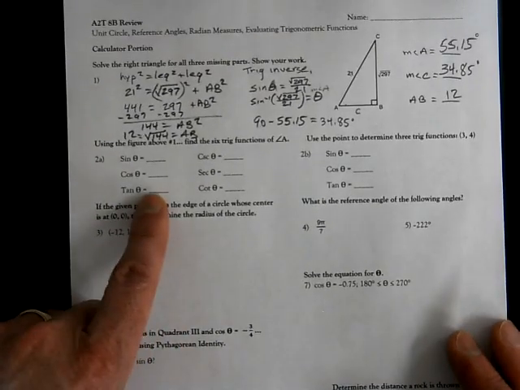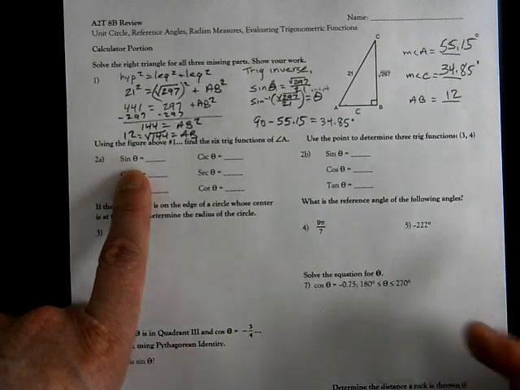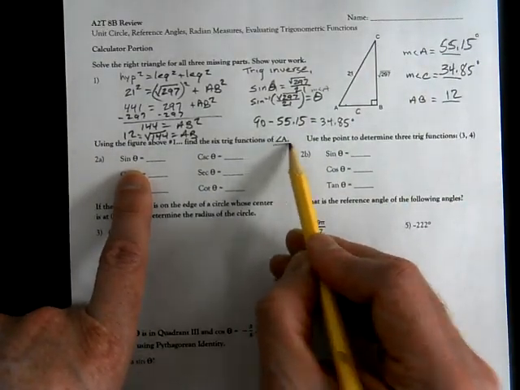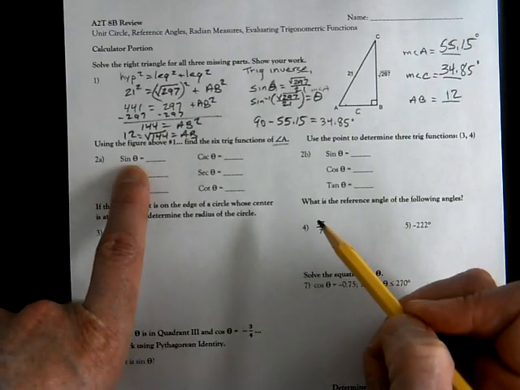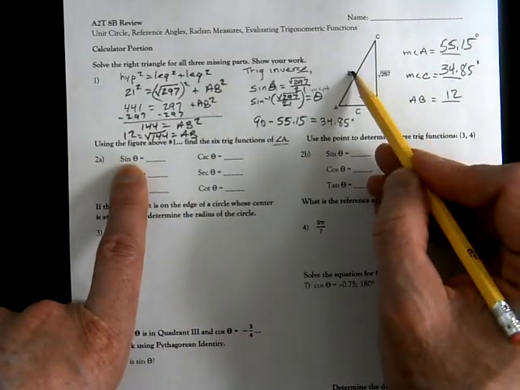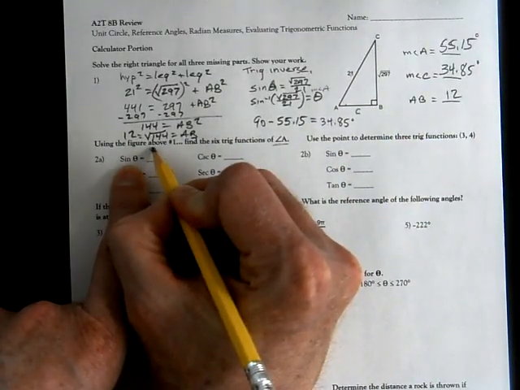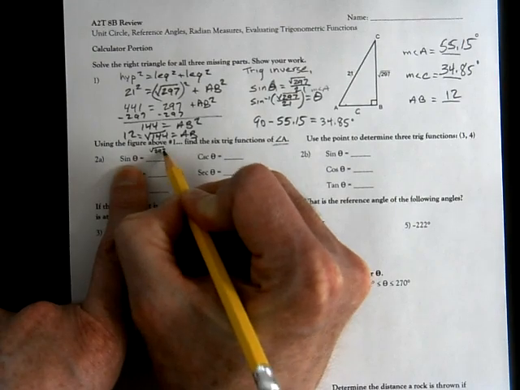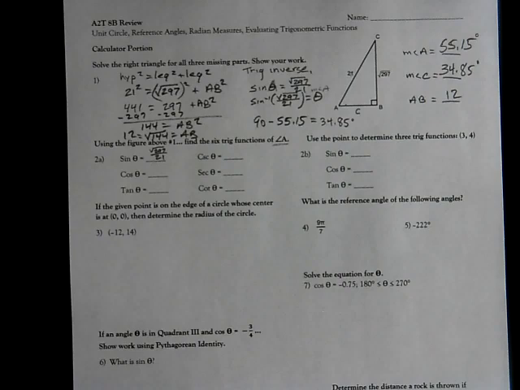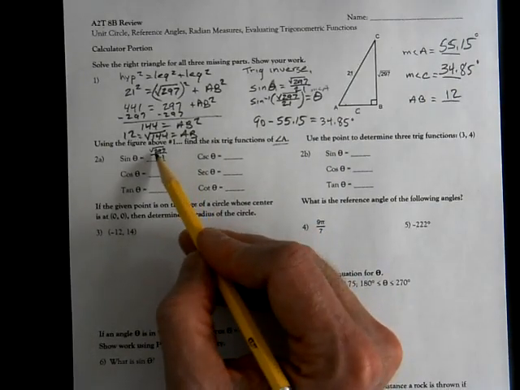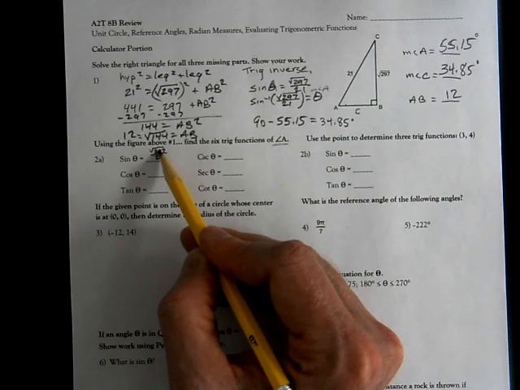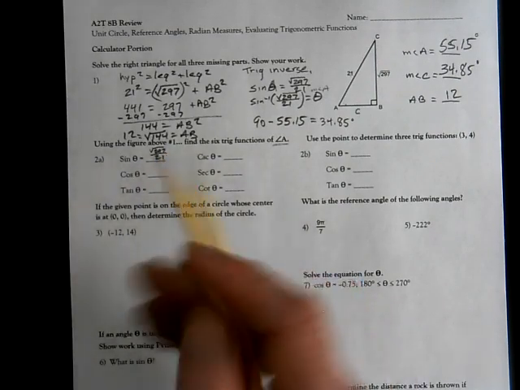All right, we're supposed to find the different trig values from angle A. So the sine of A would be opposite over hypotenuse, so the square root of 297 over 21. Now when I look at 297, I see that 2 and a 9 is 11, plus 7, which is 18.